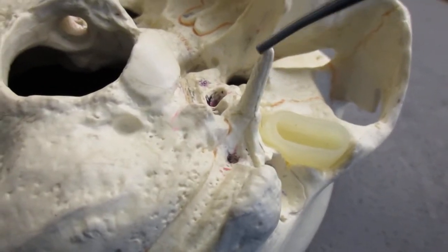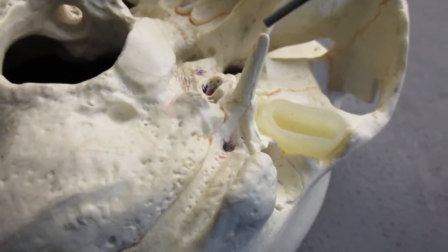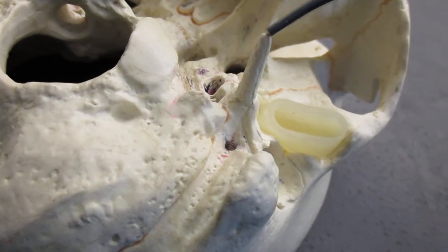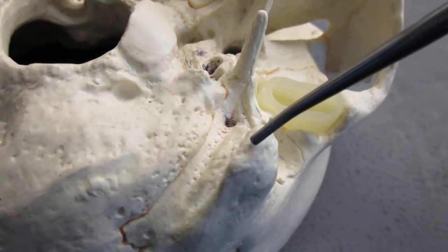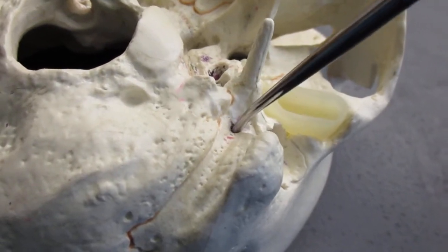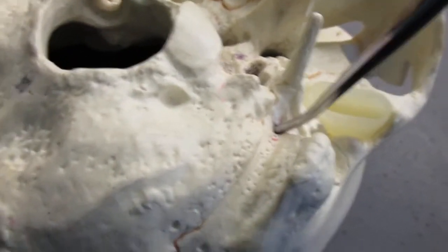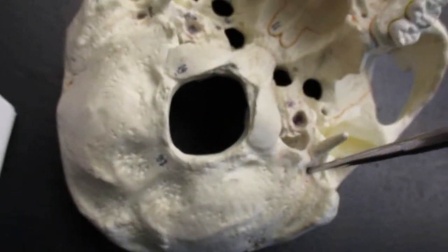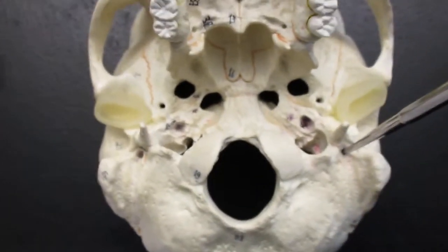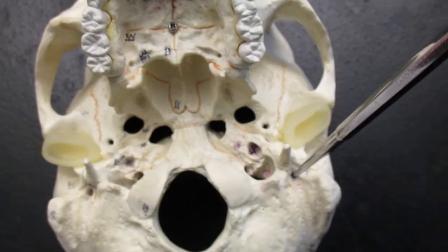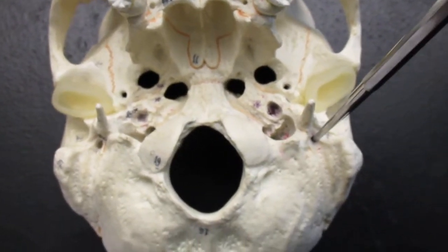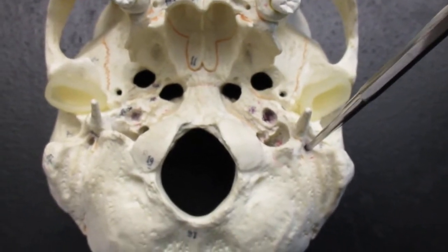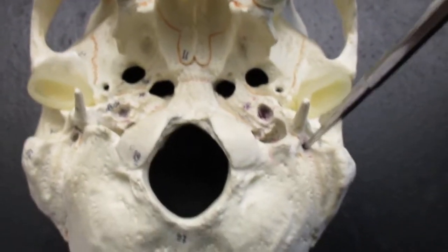This right here is your styloid process, which we've already been over. This right here is your mastoid process. There's a foramen right here, which is where the probe is sticking in. This foramen right here is the stylomastoid foramen. Stylomastoid foramen. Hopefully you see that.